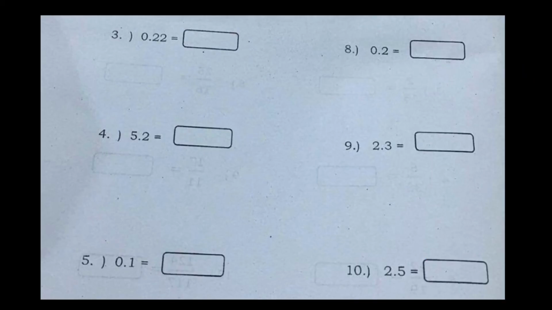0.22. Okay, for 0.22, this 1 multiply with 100. This one multiply with 100. So this will become 22 over 100 divided by 2, that will become 11 over 50. Final answer. Now let's go to number 4, 5.2.